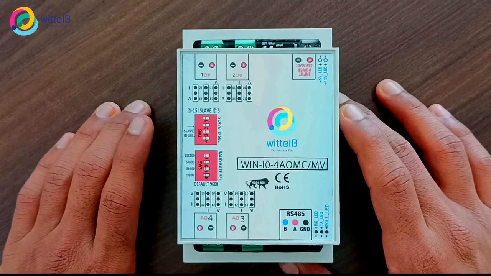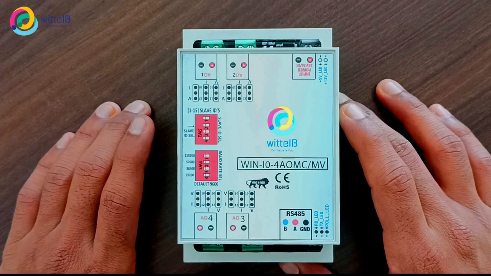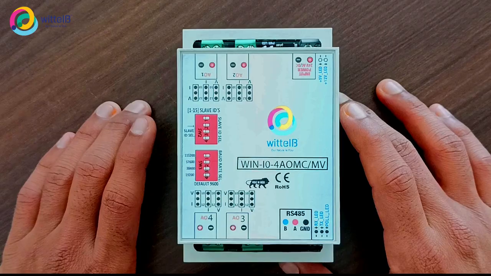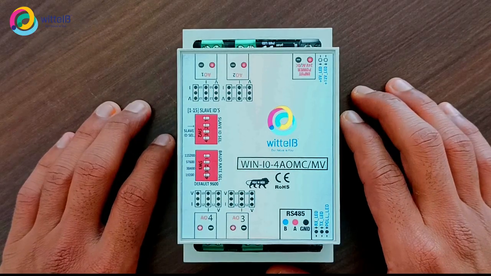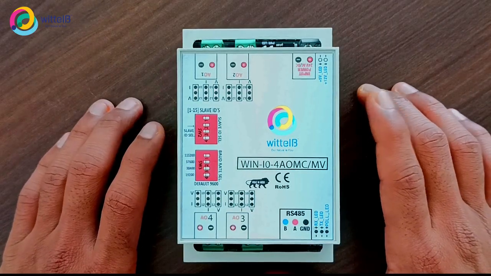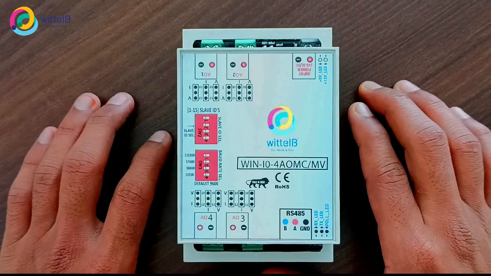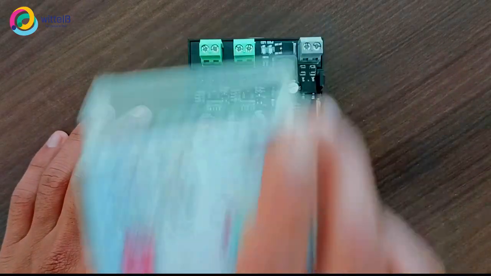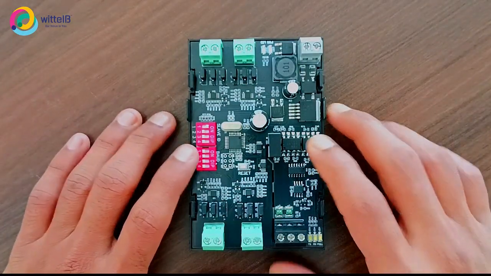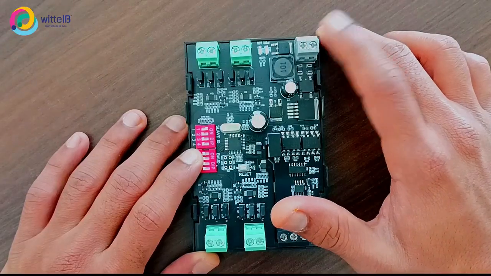Today I am excited to introduce one of our products, the WIN-IO-4AOMV MV. It's a 4-channel analog output which provides output in both current and voltage. So here we have the base model. In this model we have the power supply part here.